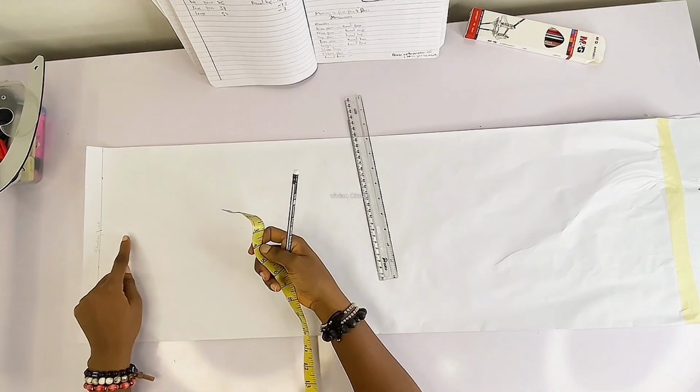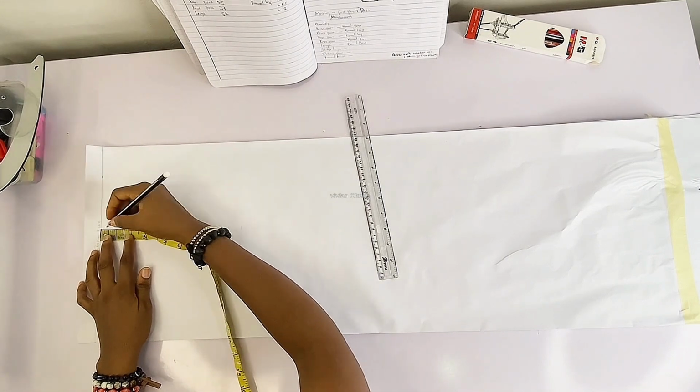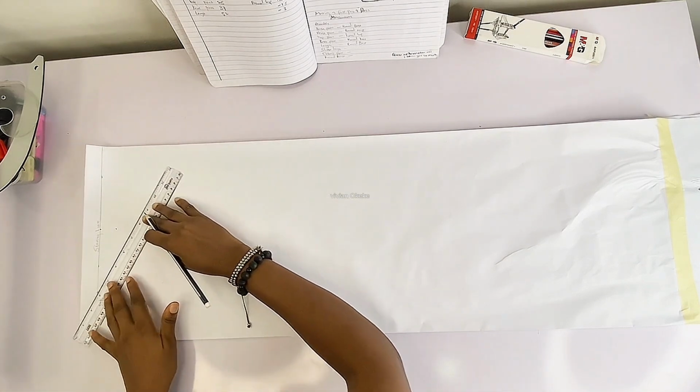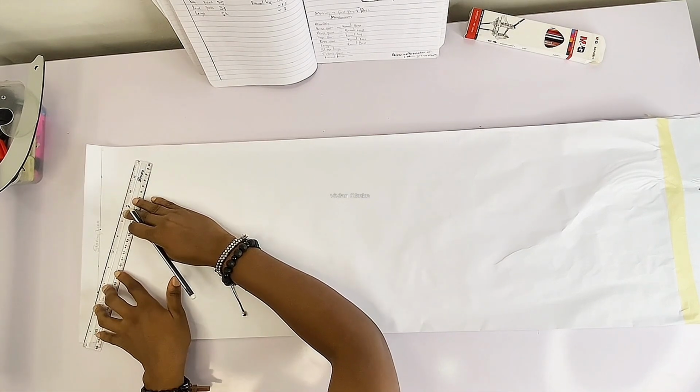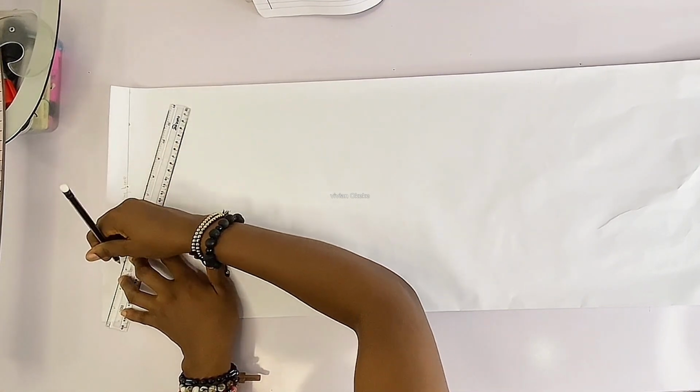From that line, I'll come down by 1 inch for the slope, and I'll connect the slope to the neck width. You should already be used to this process by now, because I've done it a lot of times on this channel.